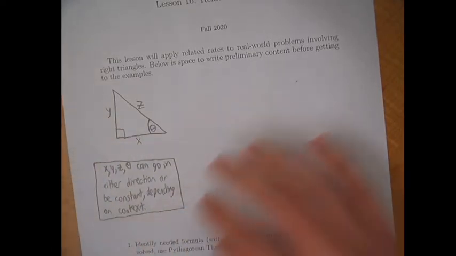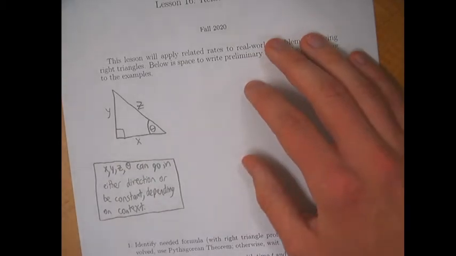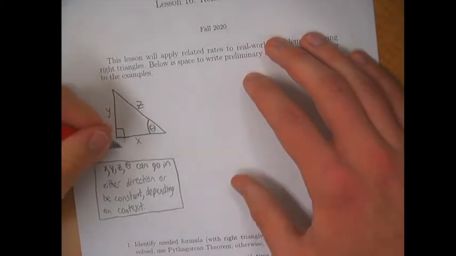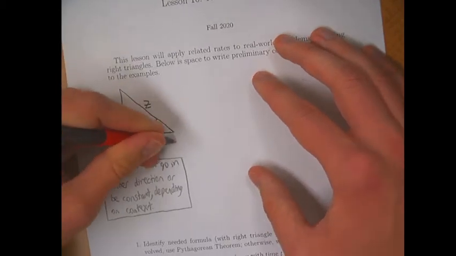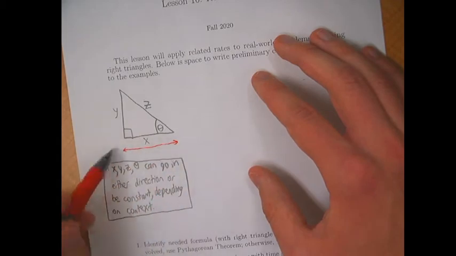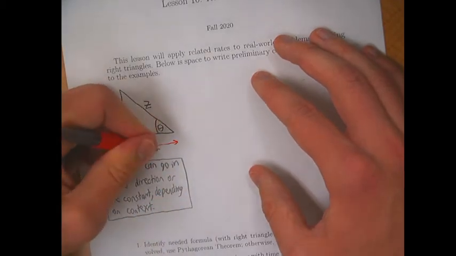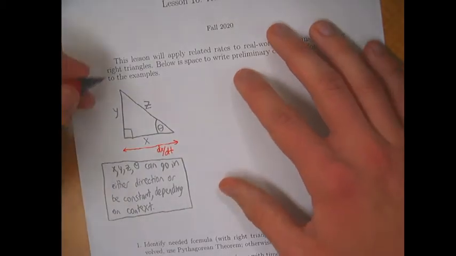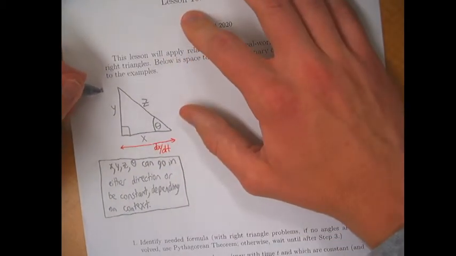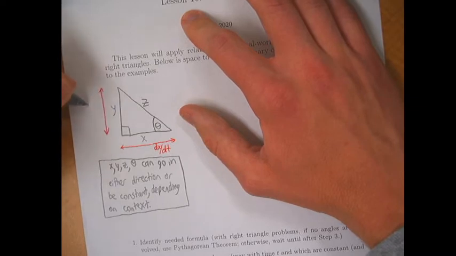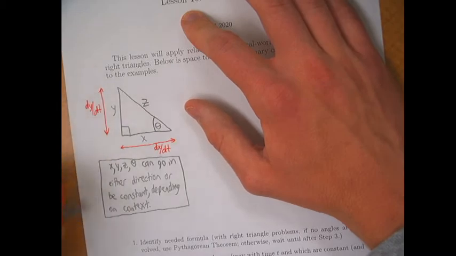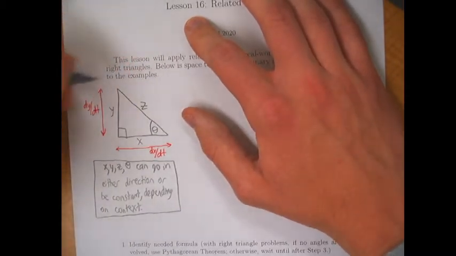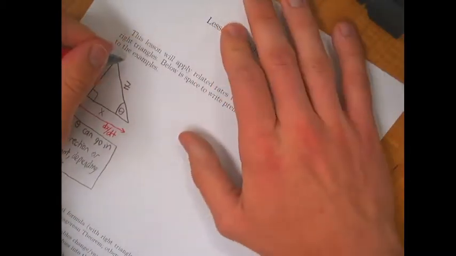Okay. We'll see more of that in a bit, but for now let's go ahead and label some of these sides a bit more. In this case, x can go in either this direction or this direction depending on the context, and that would correspond to the rate dx dt. Similarly, y can go up or down, so this would correspond to dy dt, and then z can increase or decrease, which would correspond to dz over dt.